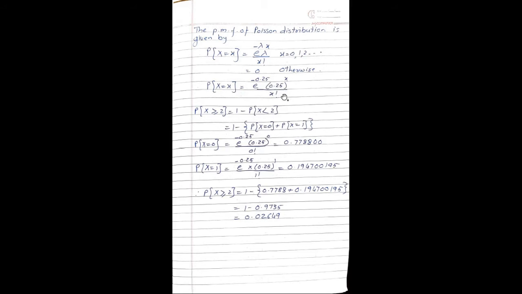We want to find probability X greater than or equal to 2, which cannot be calculated directly because the range of x is countably infinite. So we will take the complementary event as probability X less than 2. 1 minus probability X less than 2, which is nothing but 1 minus probability X is equal to 0 plus probability X is equal to 1.